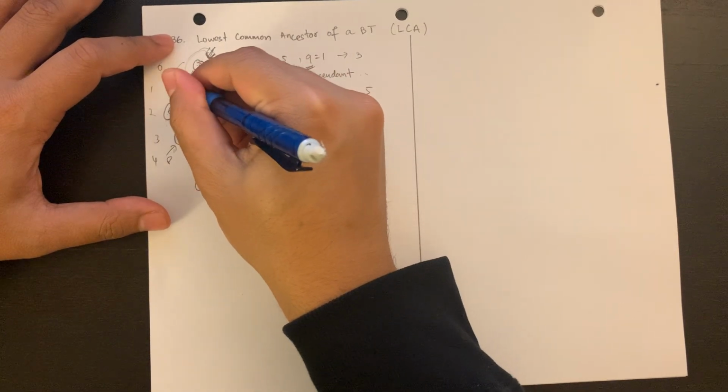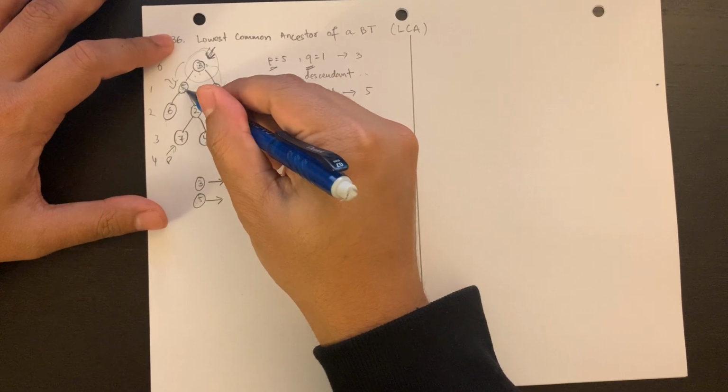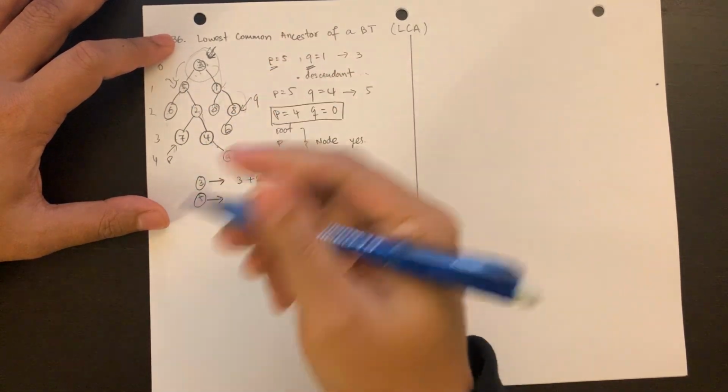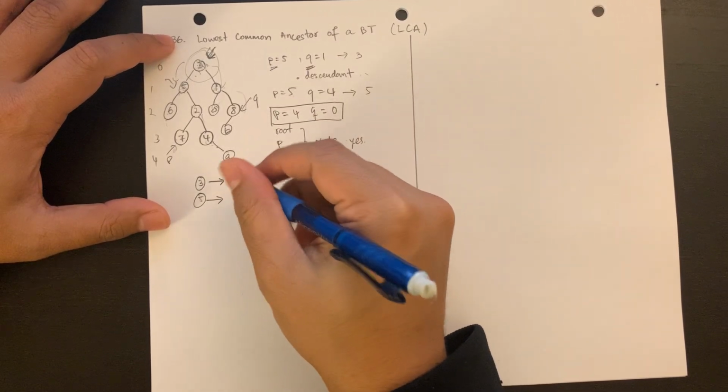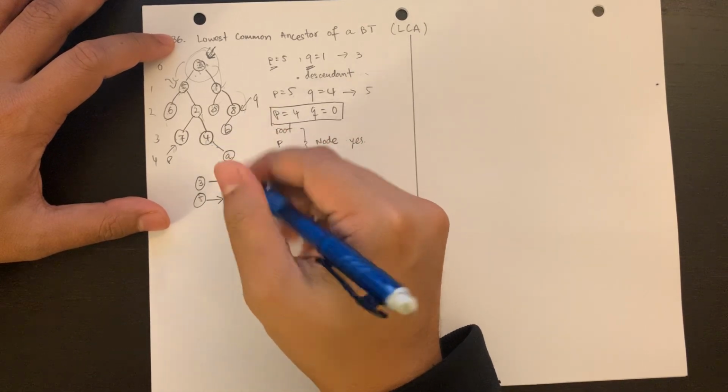And then we look at node 5. So for node 5, we traverse left, right, and we found it. So we stop recursing, and then we found 4, right?